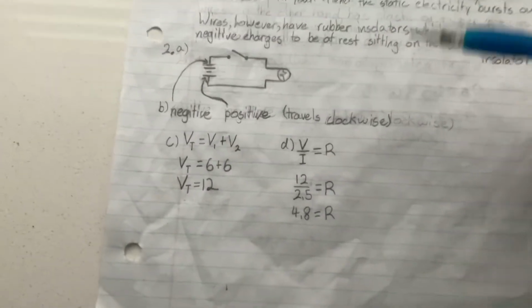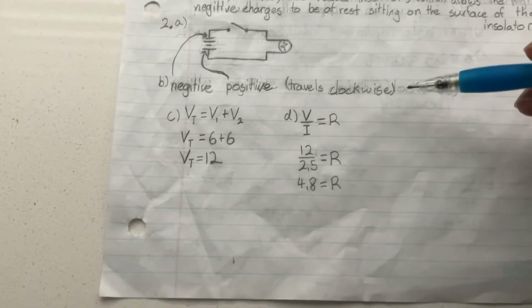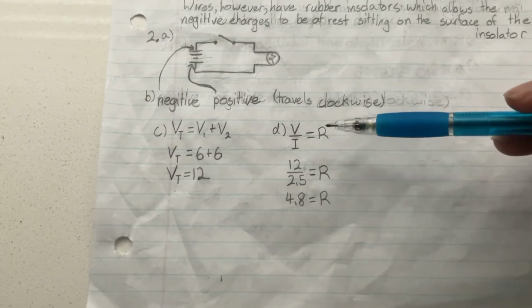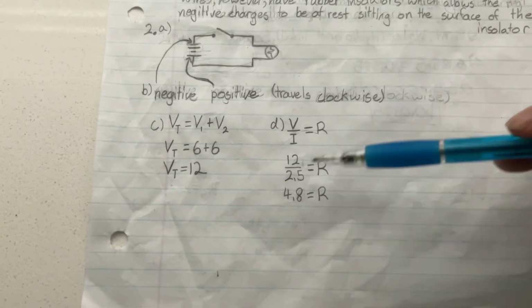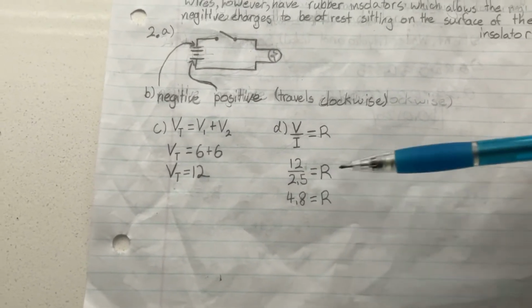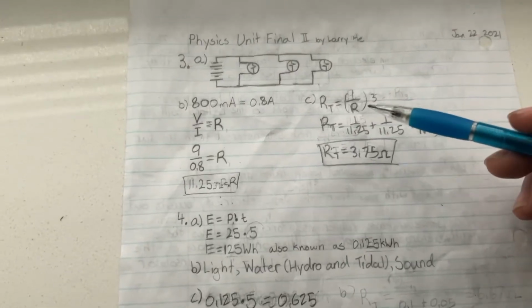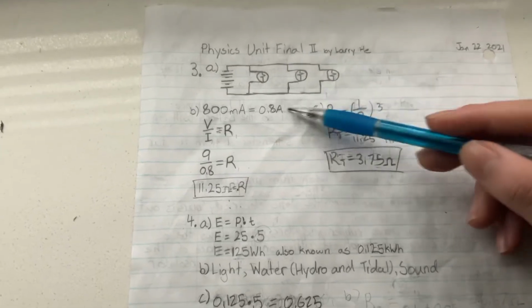For 2d, we can simply use the formula voltage divided by current equals resistance, and putting in the numbers, 12 divided by 2.5 equals 4.8 ohms, which is the resistance. For 3a, I drew the circuit again, which looks like this.